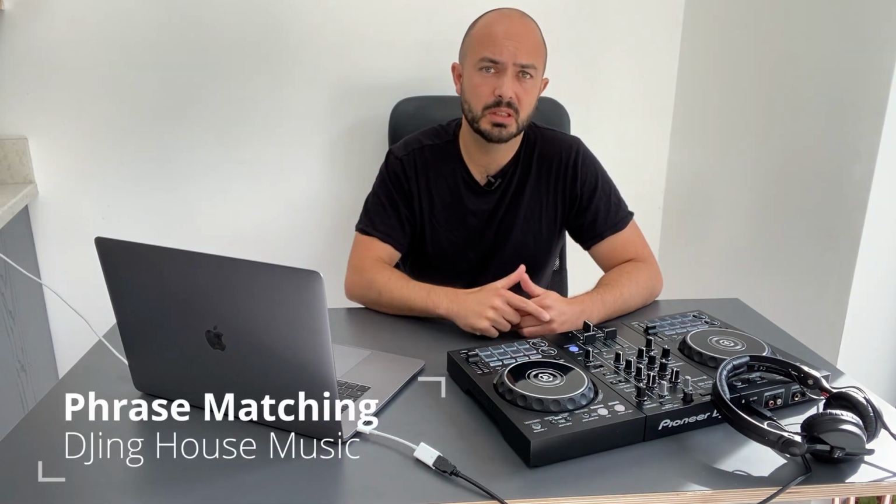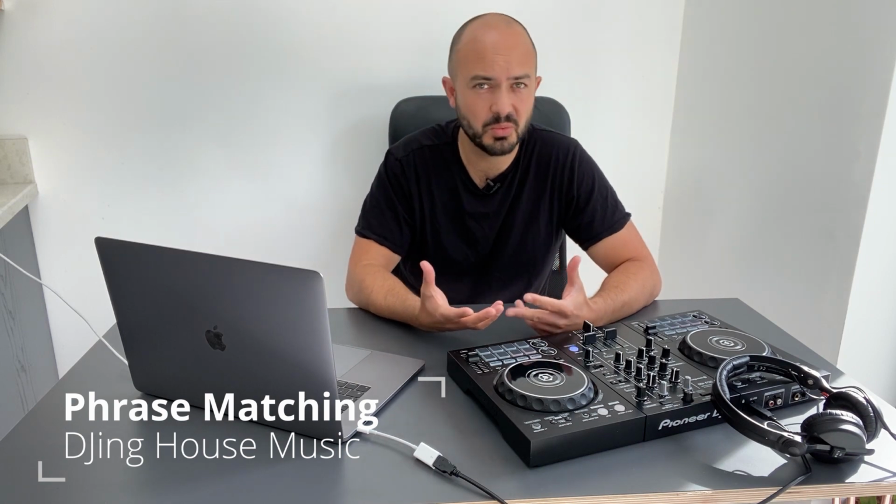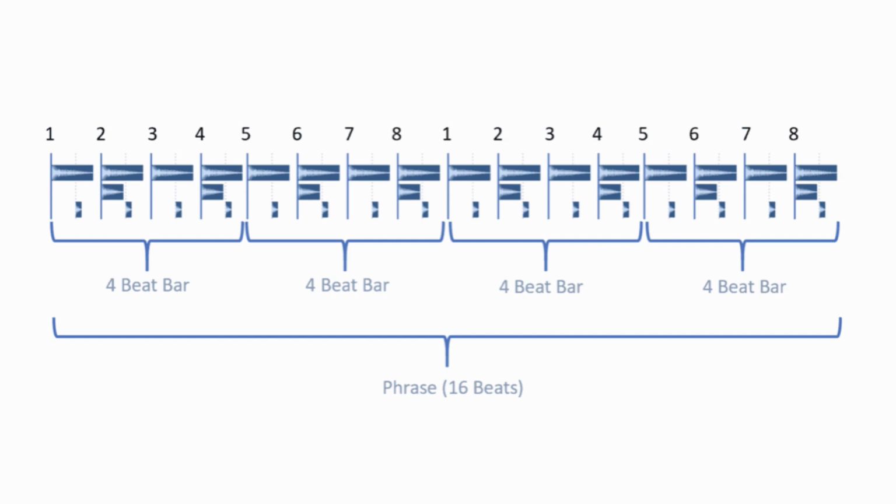Number 3 is phrase matching. So you may be thinking, what is phrase matching in music? Really what a phrase is in music, and especially house music, is a section of beats combined together which makes a chorus, a verse, a breakdown or a build up. The reason why you need to know this is because you really want to be mixing the phrase from one track and matching it with the other.